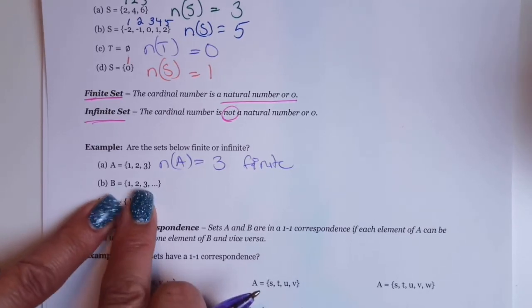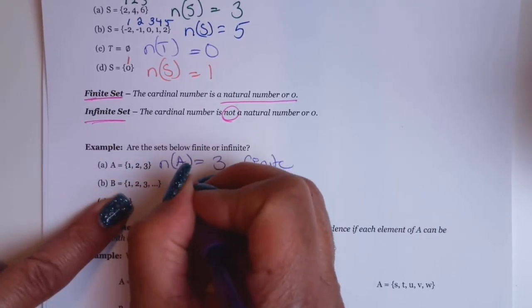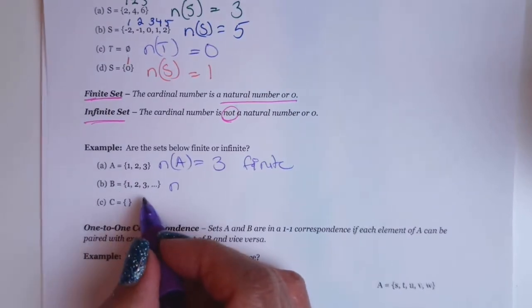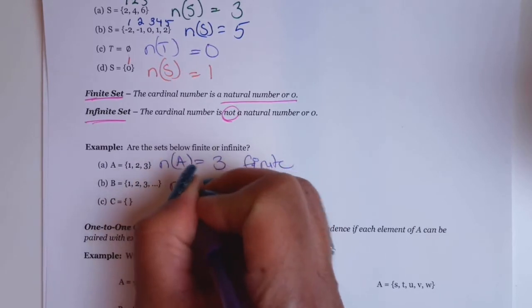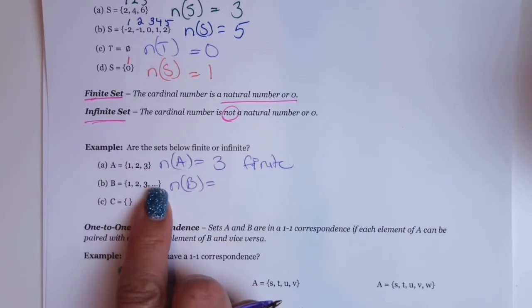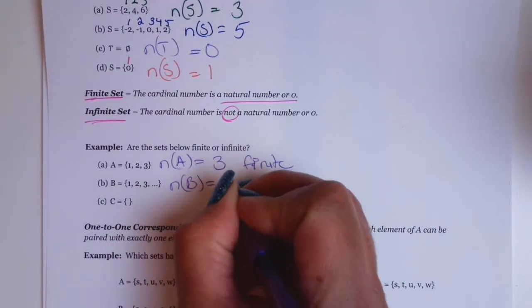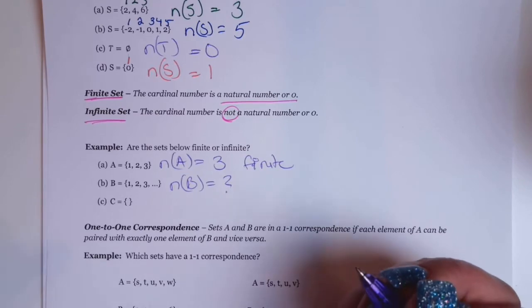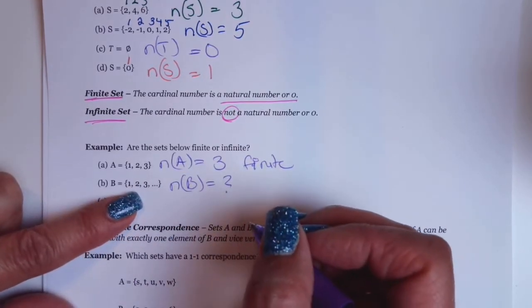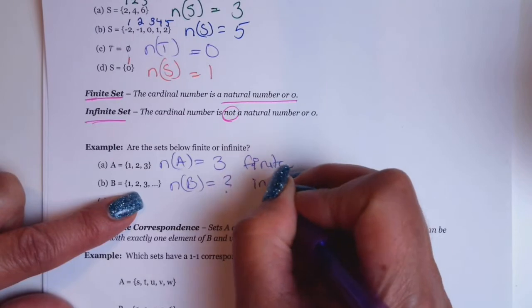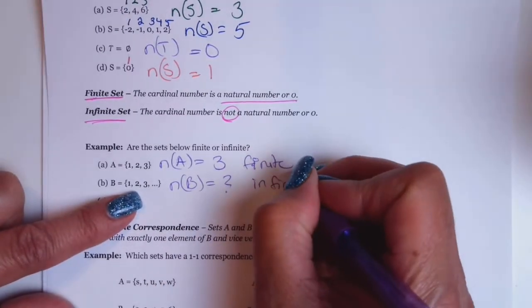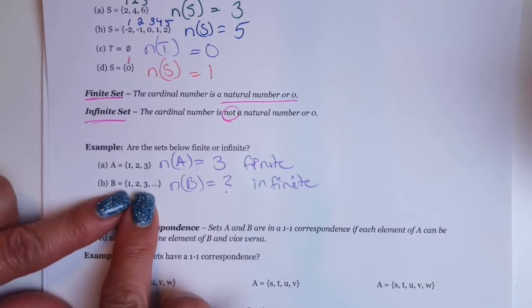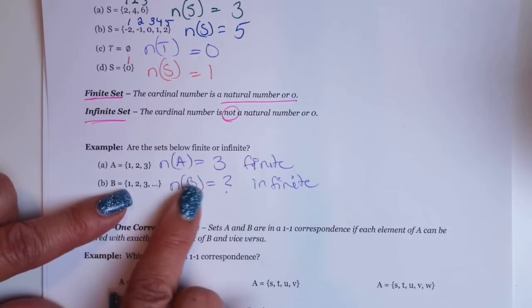B. Can we actually write the cardinal number of this set B? It has the ellipsis, which means that it continues 4, 5, 6. We don't know where it ends, so we don't know what the cardinal number is. We don't know how many elements it has, so this is an infinite set. We don't know where it stops.